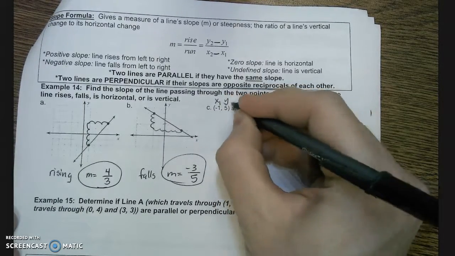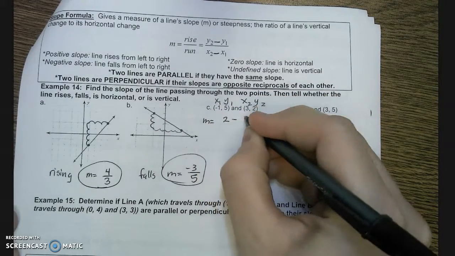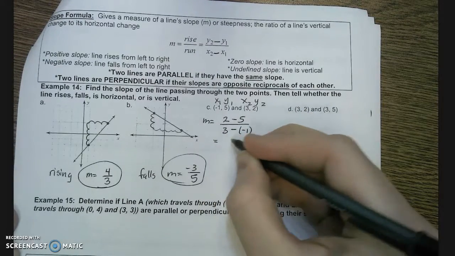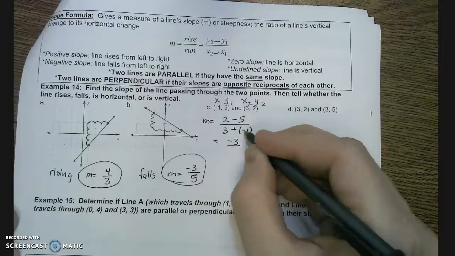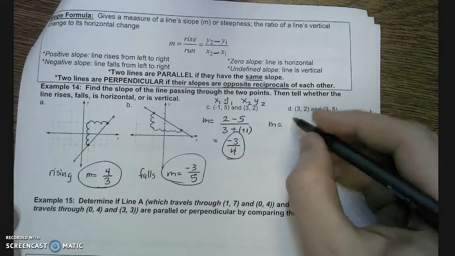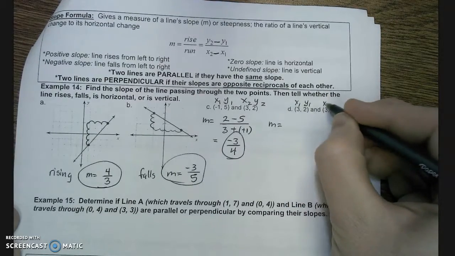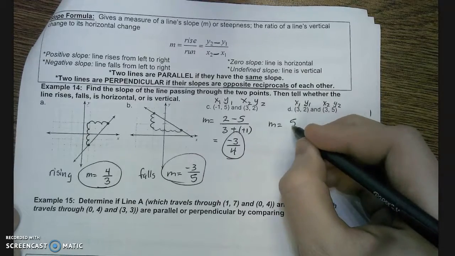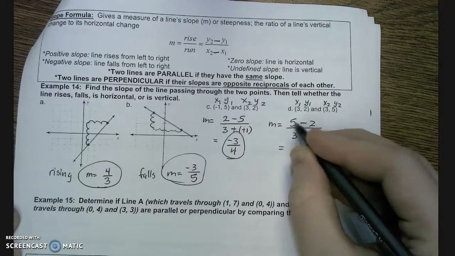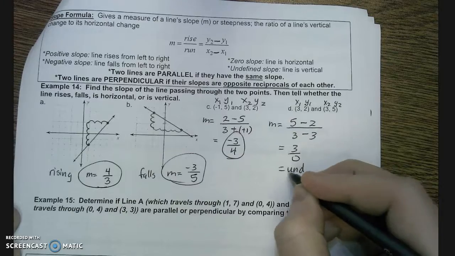We can call this point 1 and this point 2. So the slope would be y2 minus y1 over x2 minus x1, which gives me -3 over 4, -3/4. Here, let's label it x1, y1, x2, y2. So y2 minus y1 over x2 minus x1. 5 minus 2 is 3, and on the bottom we get 0, which is an undefined slope.